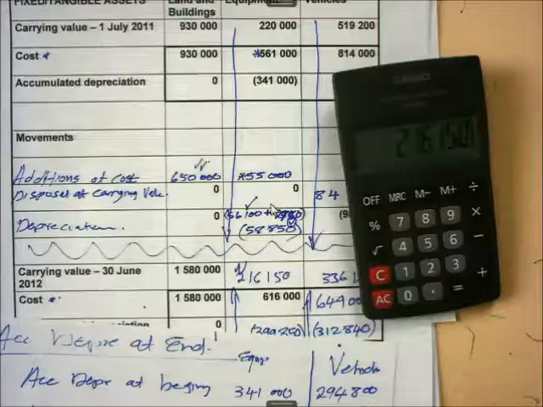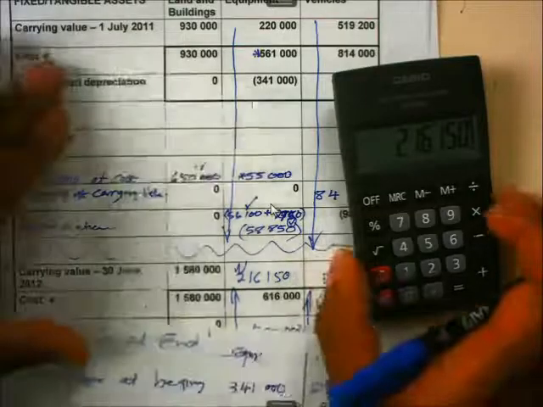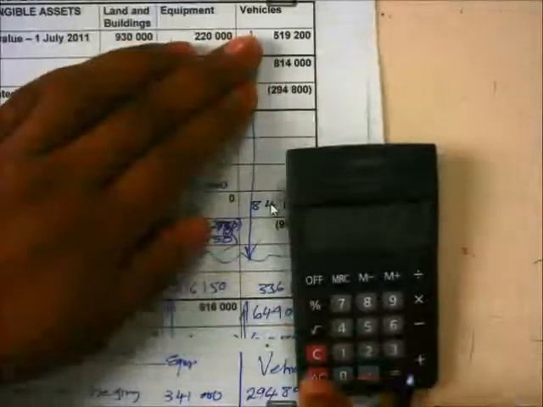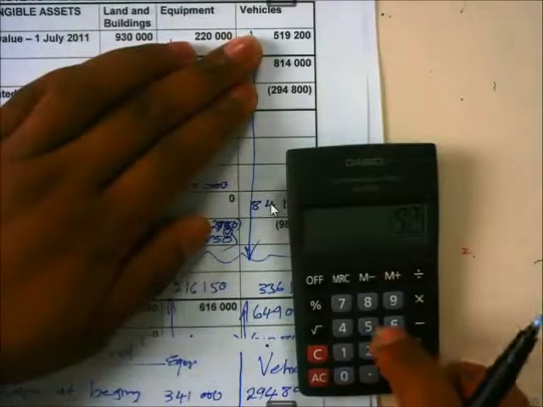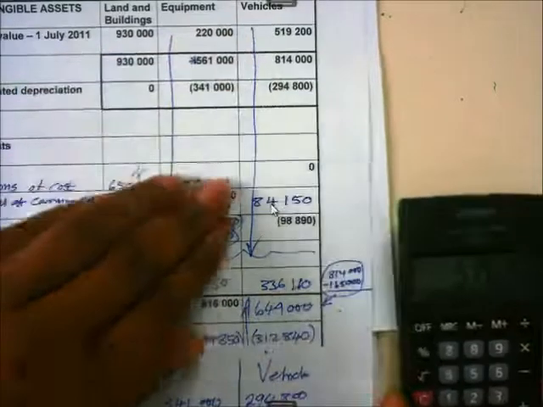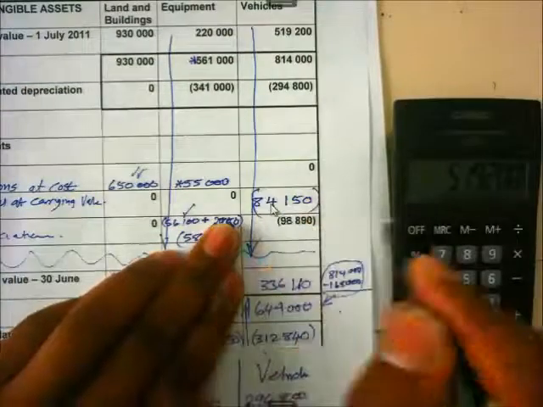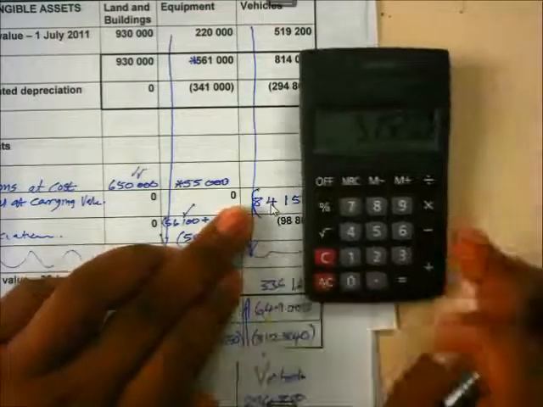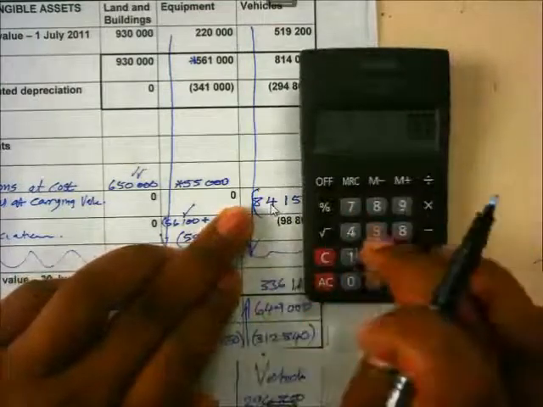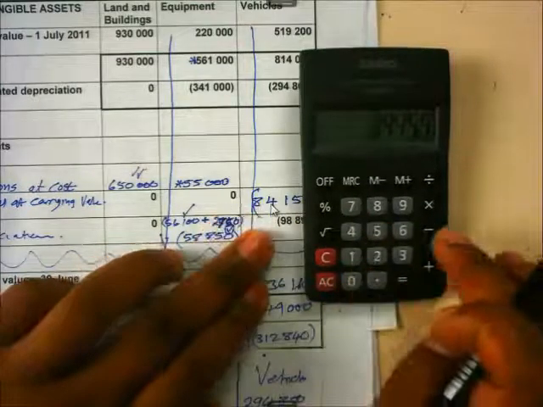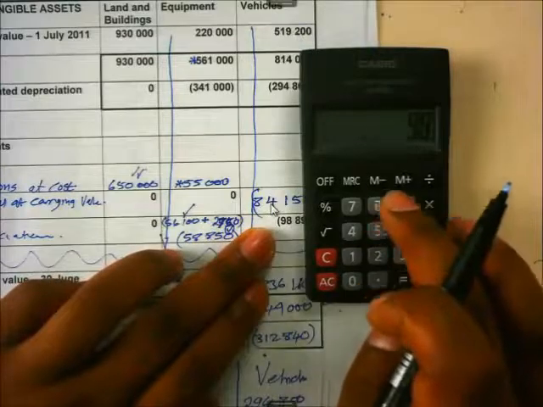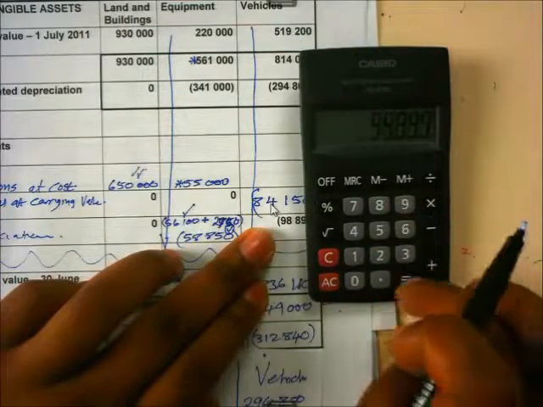You see? Then I come to vehicles. I do the same. 519,200. Disposal must be subtracted. Right? Minus 84,150 minus 98,890.